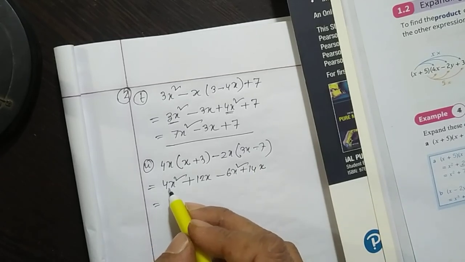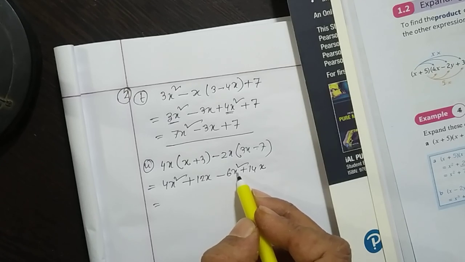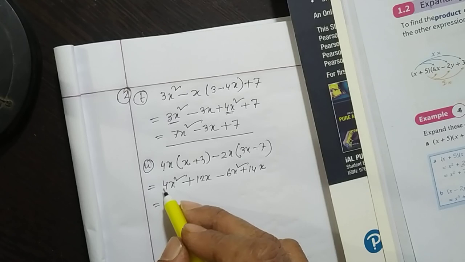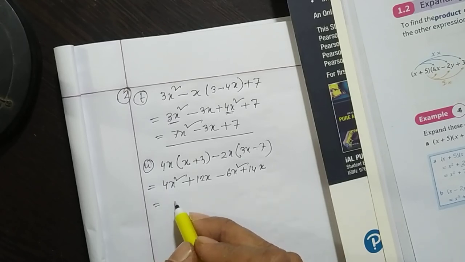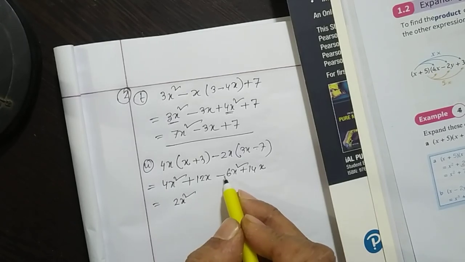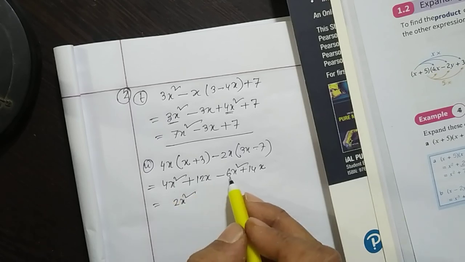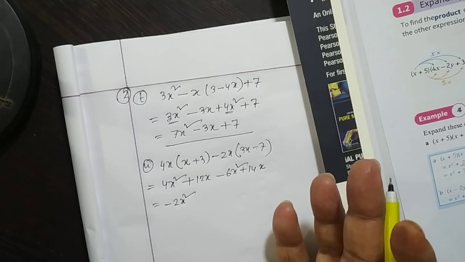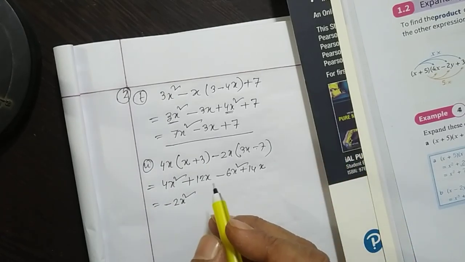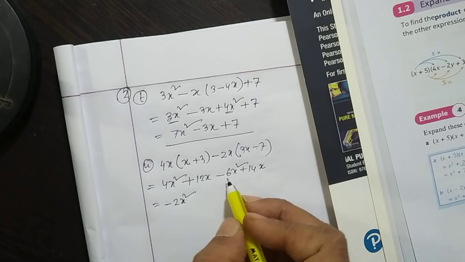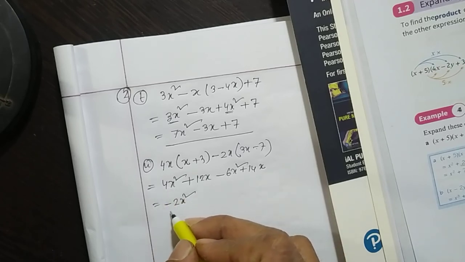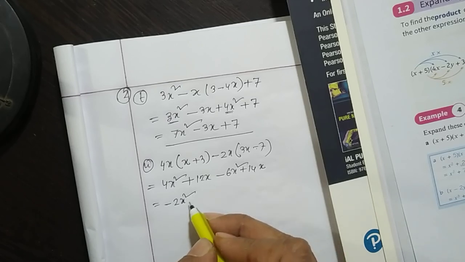So here 4x square minus 6x square. First of all, you will find the difference between the numerically given numbers, 6 minus 4, that is 2, and x square, and you will put the sign which is behind the bigger number, that is 6. Behind 6 there is minus, that is why you will do this. This can be taken as a rule. Otherwise, directly, suppose you have a loan of 6x square, you are paying 4x square, the remaining part is minus 2x square.